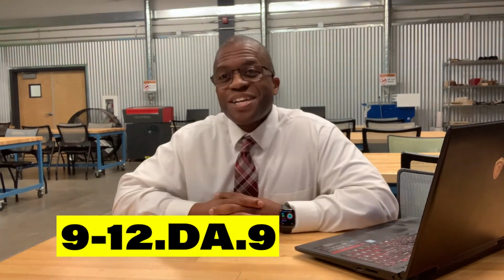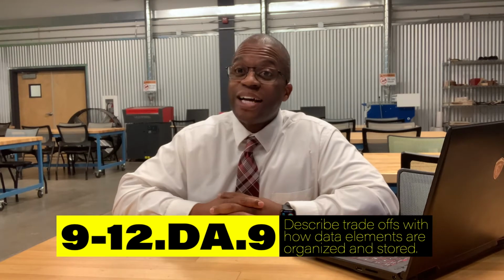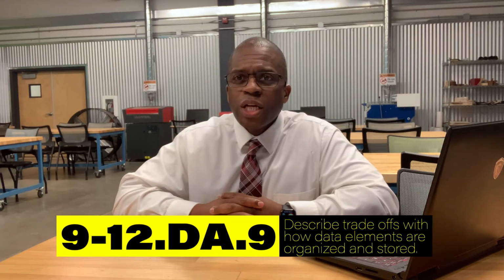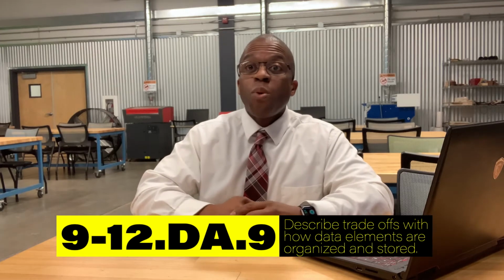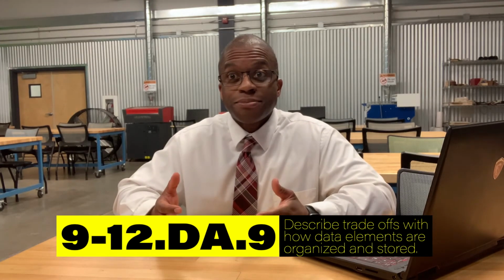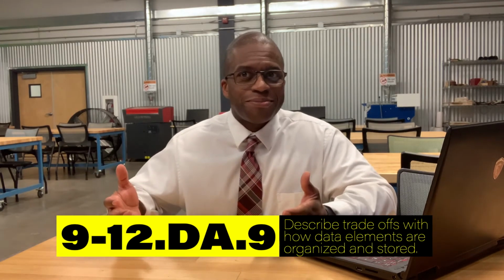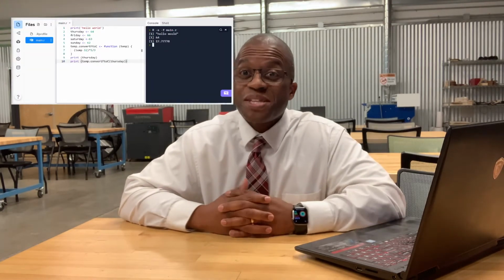We're going to be sticking with data. We're looking at standard 9-12 DA 9. We want to look at the way that we store and how we organize data. That's really important. It can be more efficient, more practical, easier to get to later, depending on how we store it and how we organize it. Let's look at some example R code.